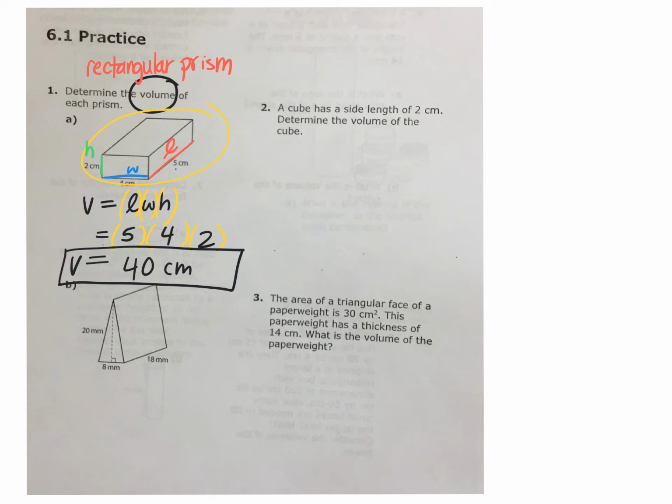Centimeters. You look to see what the unit is. And volume is always cubed. Okay? This is a triangular prism. So again, if you don't identify the shape properly, then you won't get the correct formula. Now there's 2 ways you can write the formula. I like using this method.